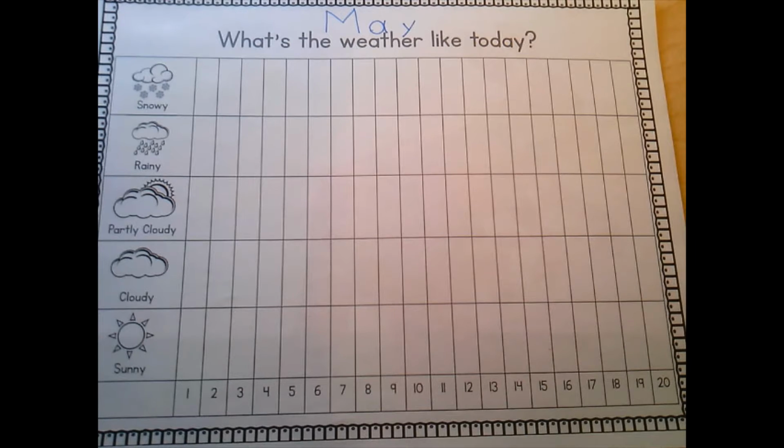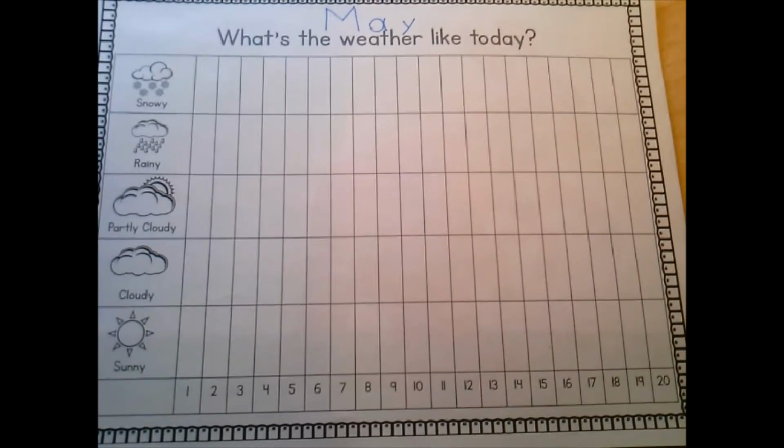And every morning, what we do is we look out the window with our eyes and we have a discussion on what does the weather look like today? Now I'm looking out my window and it looks really cloudy. So I am going to fill in one space of the cloudy.